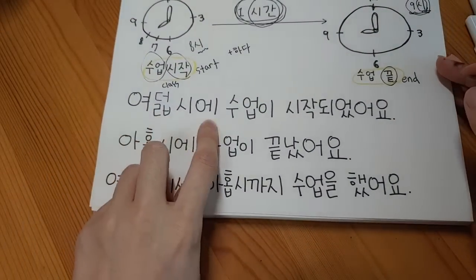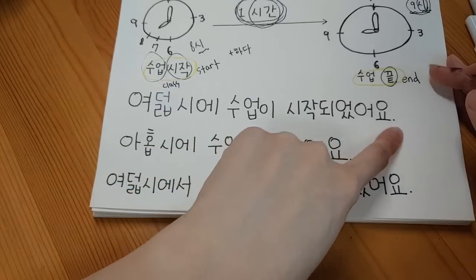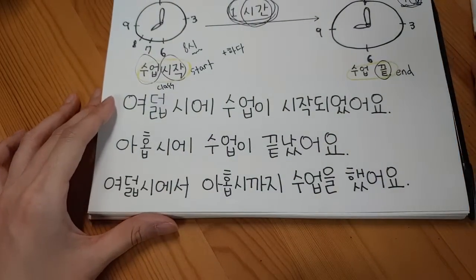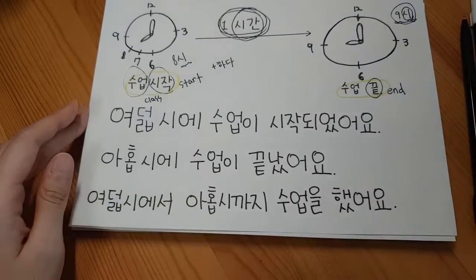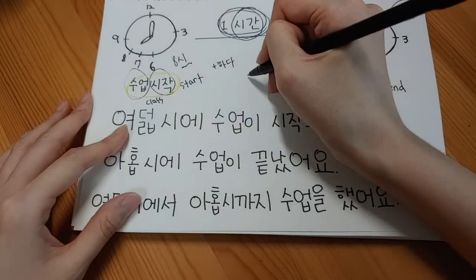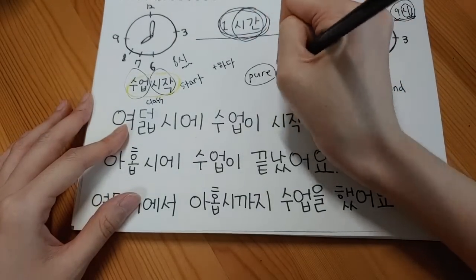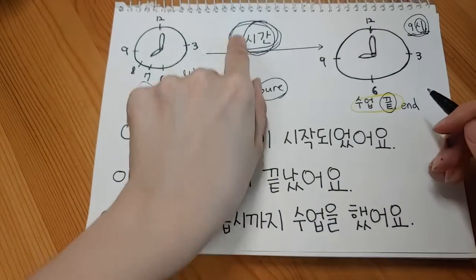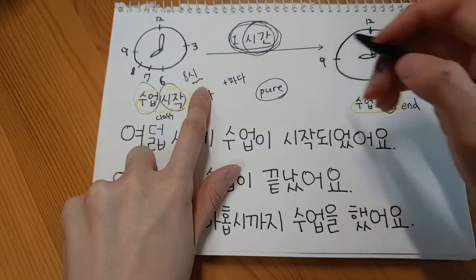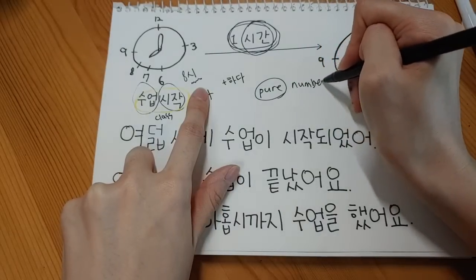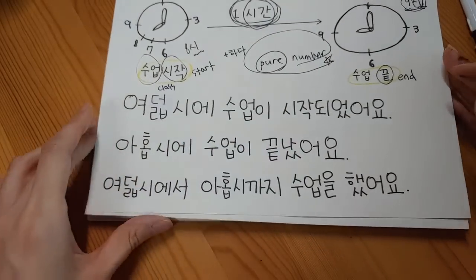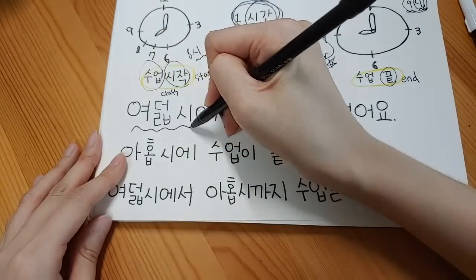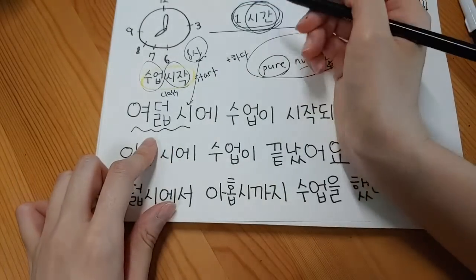Let's continue our lesson. 8시에 수업이 시작되었어요. 8시에. What kind of number do we use when telling the time? We use pure number when saying the time. For both how many hours and for the specific time, we use pure number. Okay, 8시에 수업이 시작되었어요. So 8시 means 8 o'clock. We just learned this, right?